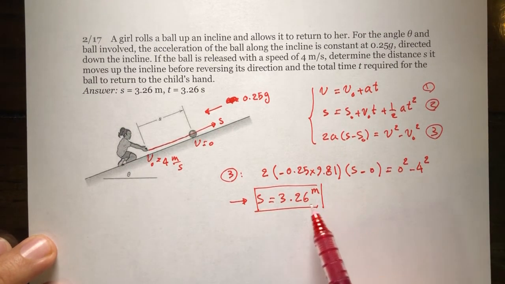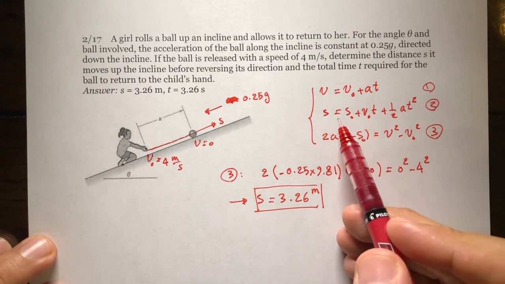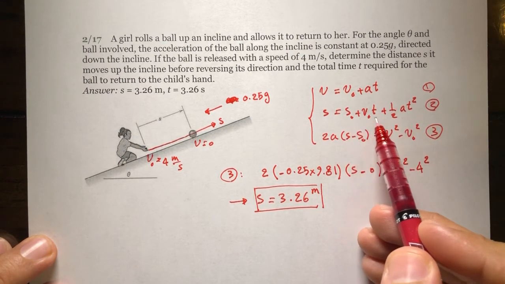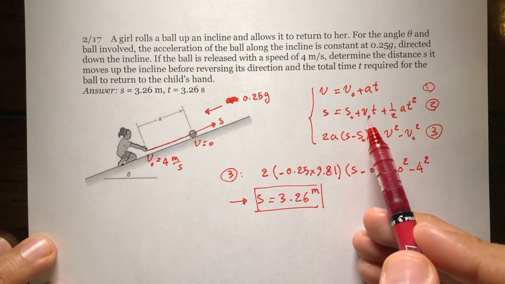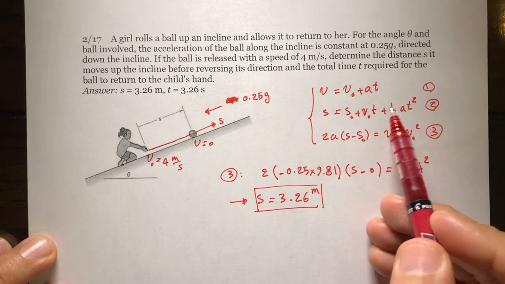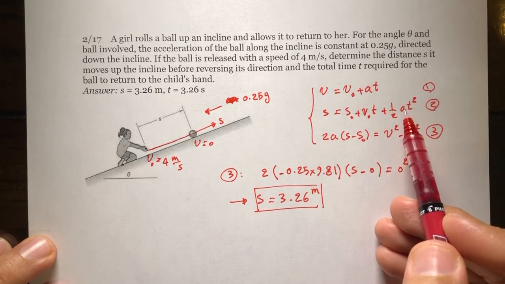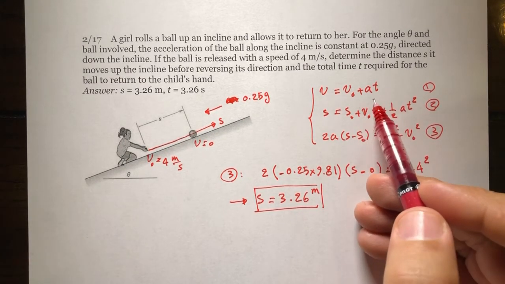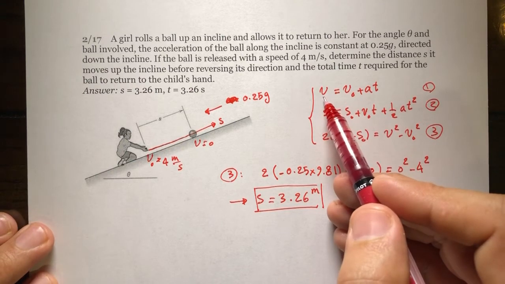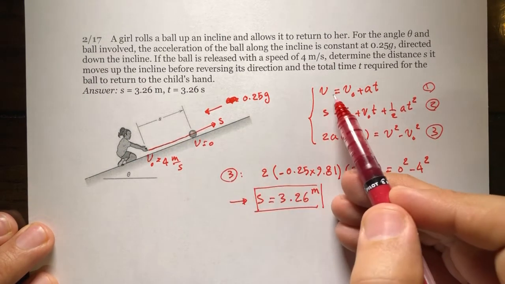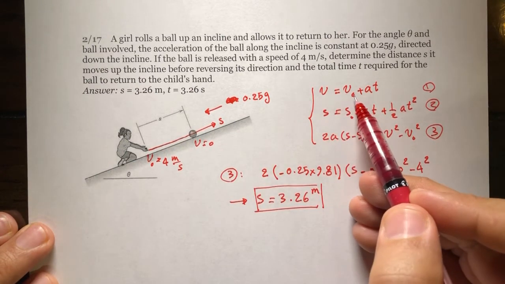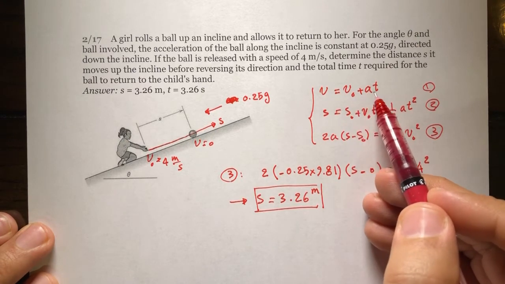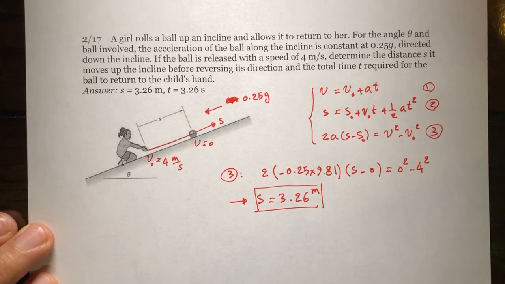Again, you have different options. Because I know what is s, I can put it in the second equation, and I have S0, V0, A, so I can find t from it. That's one option. But probably the simpler option is using the first equation. I know the velocity at the end. When it stops, the velocity is 0. I know the initial velocity, I know the acceleration, so I can find the time, right? So let's use the first equation.